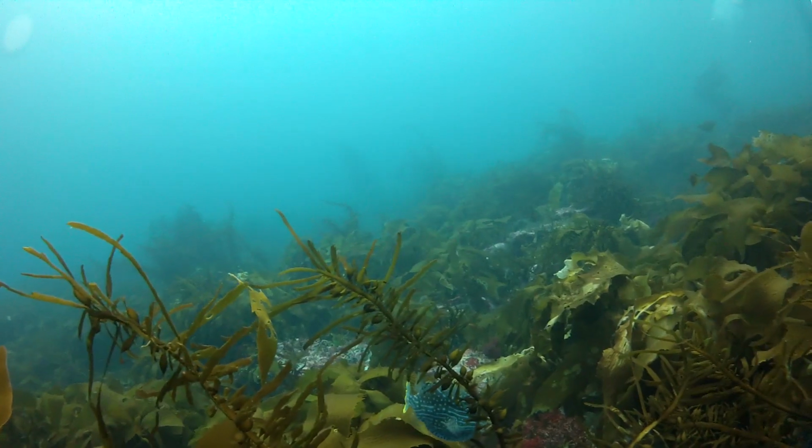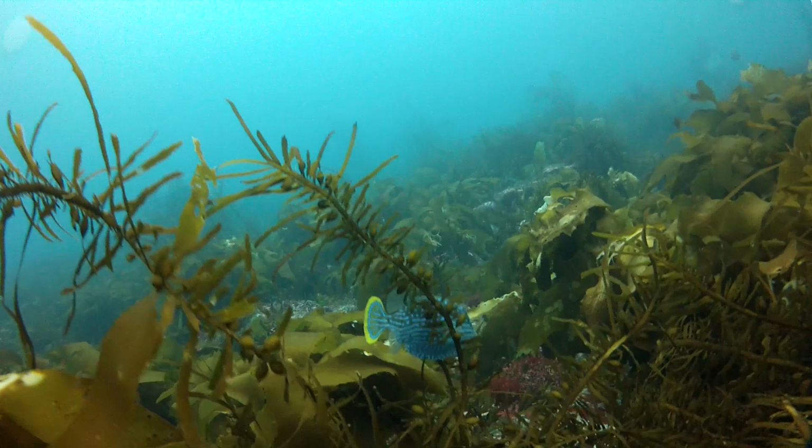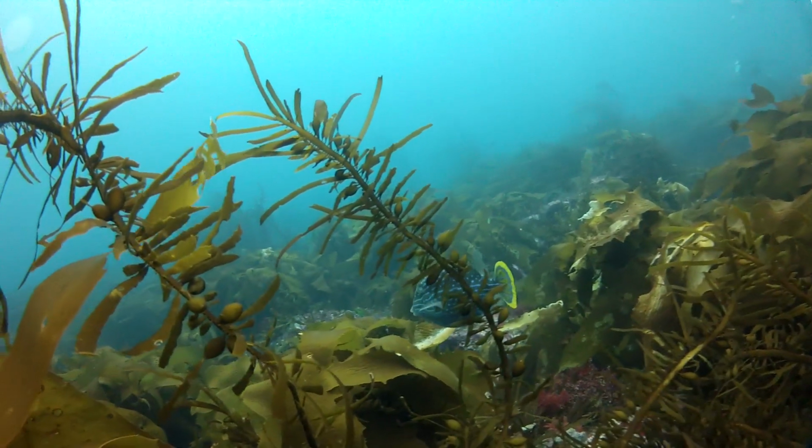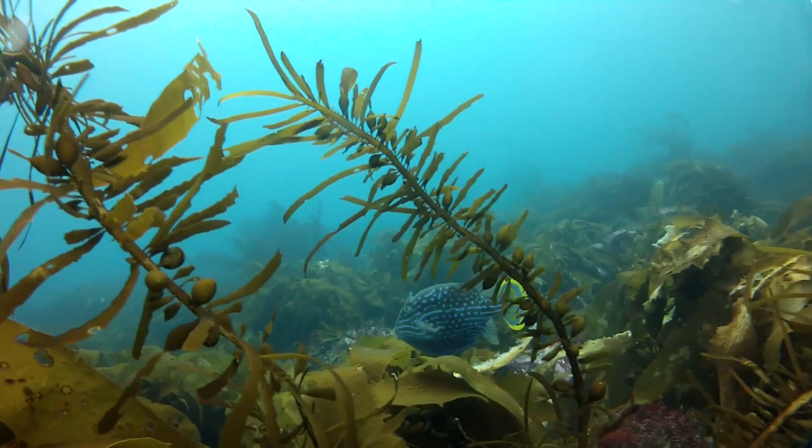Kelp is so important. They're like the trees in the forest on land. They create kelp forests under the ocean. They create a lot of food for a whole range of animals, and then a whole range of animals just live in these kelp forests, and it supports an entire community, exactly like forests on land, really.